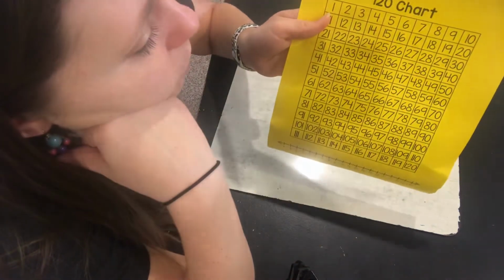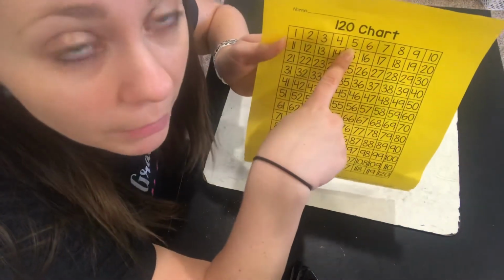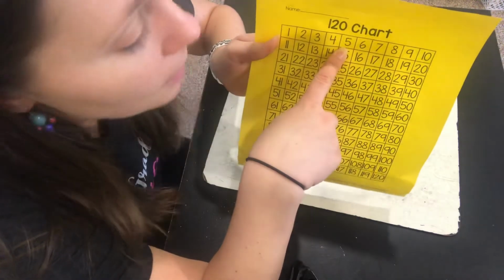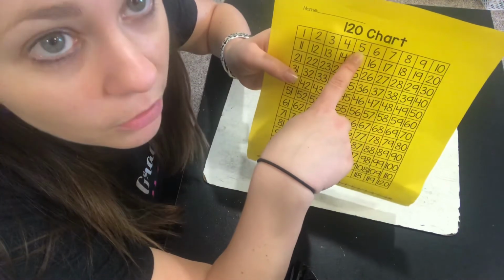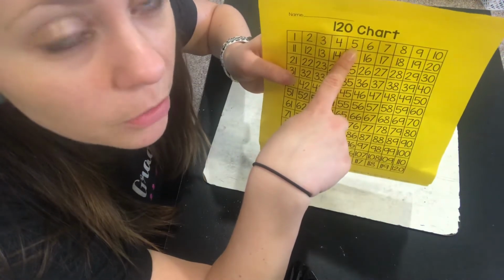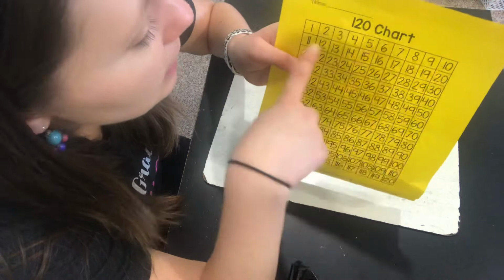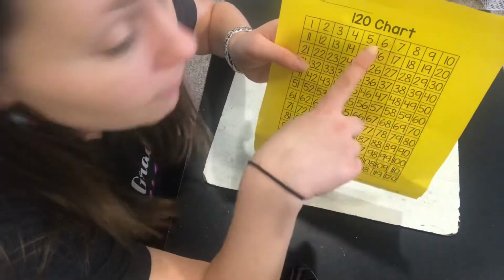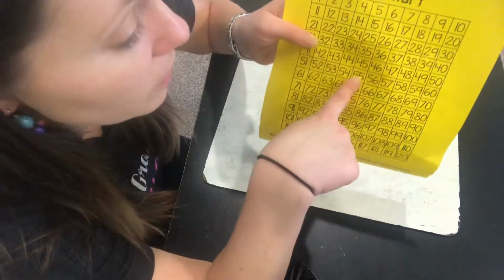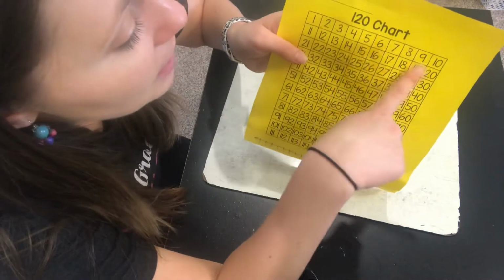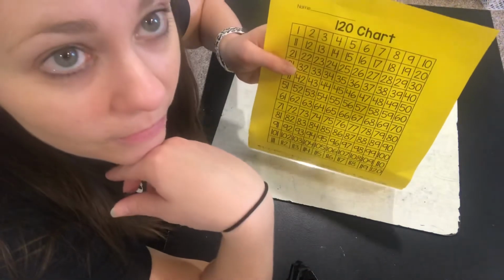Okay, so say I give you the number 5. So you may want to go and grab your 120 chart if you don't have it. So press pause and go grab it. If I give you the number 5 and ask you what number is greater than 5, what's a number that you could say? For a number greater than 5, you could choose any of the numbers that are more than 5. So I could say 8 is greater than 5, 10 is greater than 5, 55 is greater than 5. Anything that is past the number 5 on the 120 chart is greater than 5.